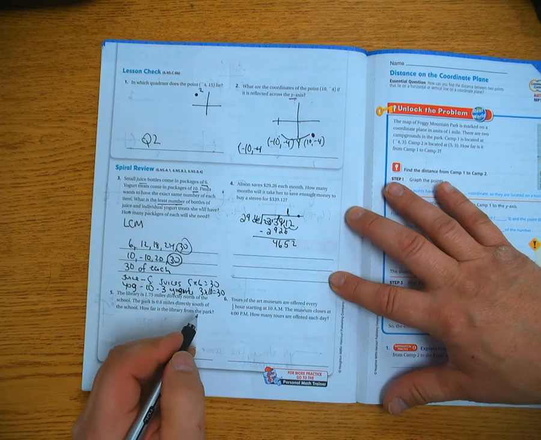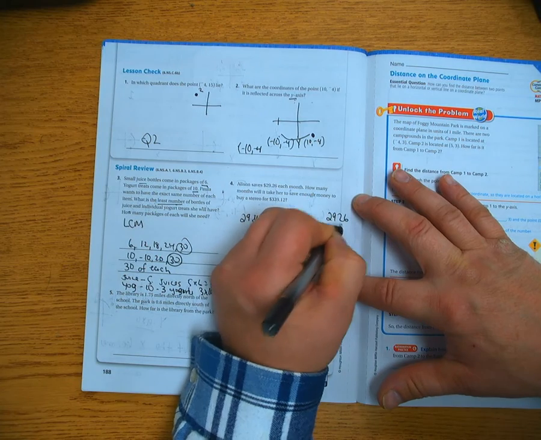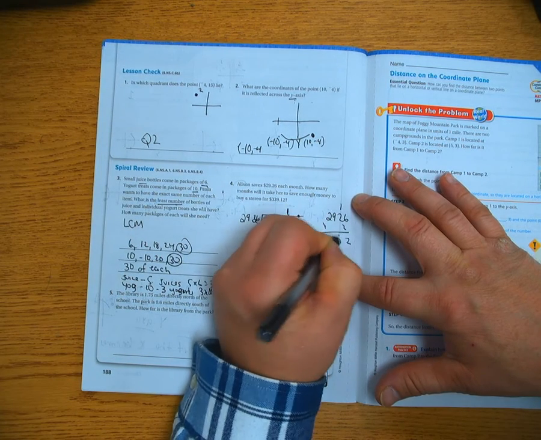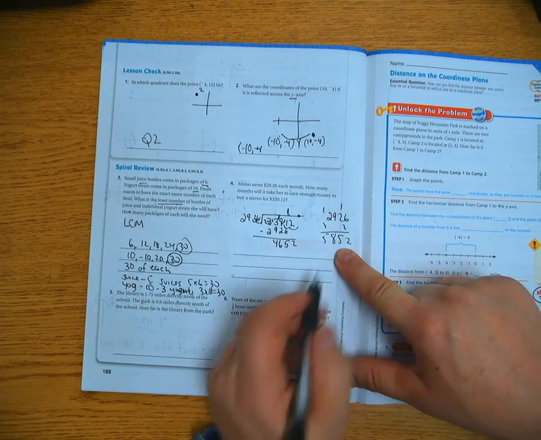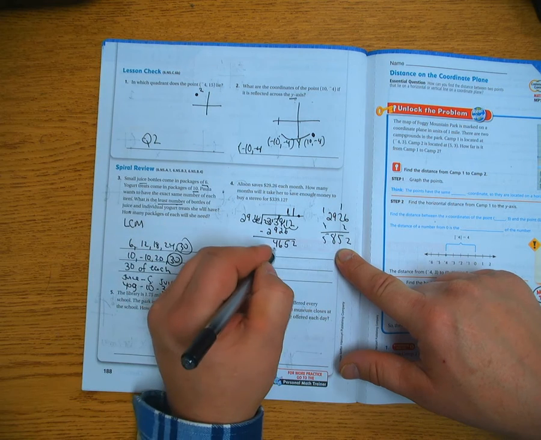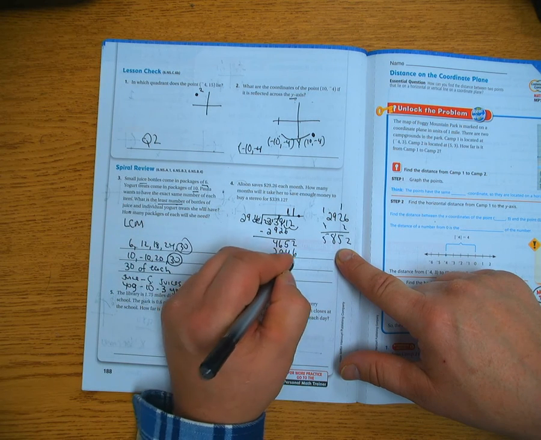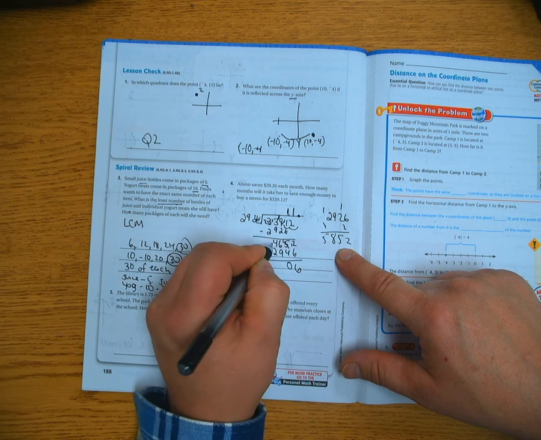Bring down the 2. I'm going to see if 2926 goes in again, times 2 is too many. So it's only going to go in 1 time again. Doesn't matter what I get here because you'll see 0.